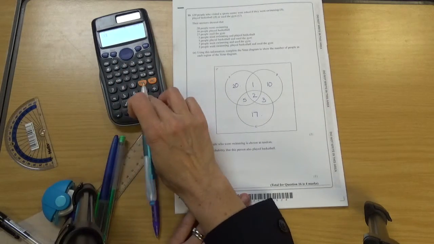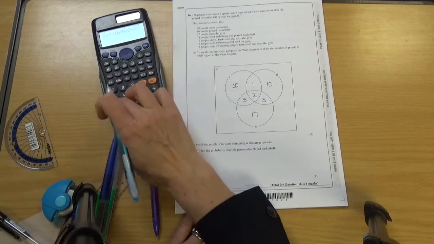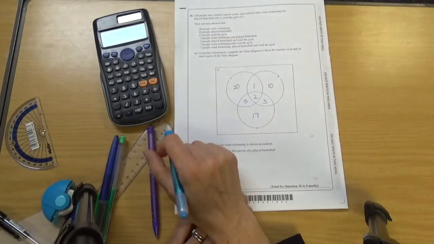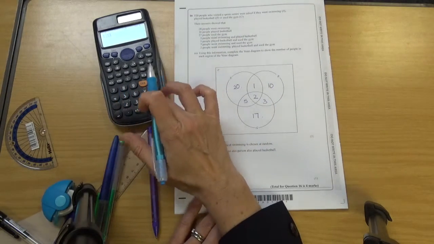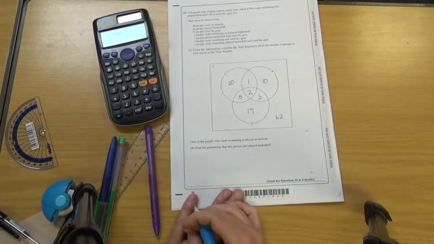How much does all this add up to? It's 58 people, and I need 120 in total. So I need another 62 who didn't do any of those things.